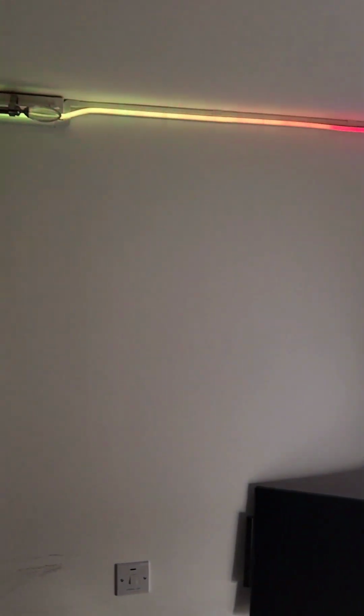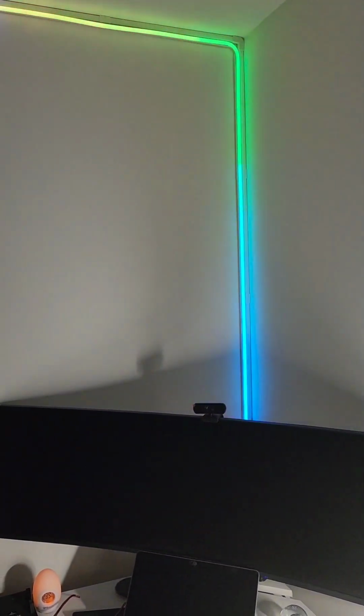Unlike my other LED lights, this one doesn't show the LED head, so you can use this strip anywhere, just facing up, so you don't need to hide the light. So that's the cool thing about it.